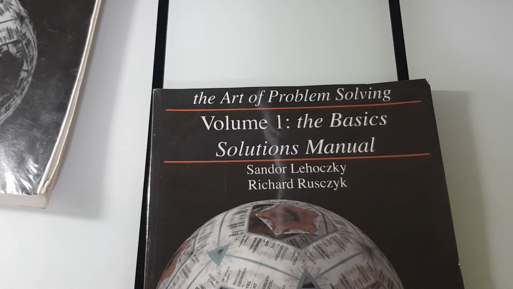But again, hindi ko kailangang bilhin, no? Yung libro mismo, siguro kailangan yung bilhin yung solutions manual kasi meron na yan online. Again, you have to look where, no? You have to know where to look para makakuha kayo ng copy.